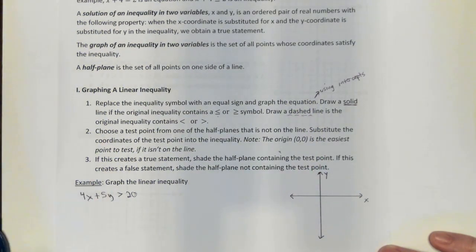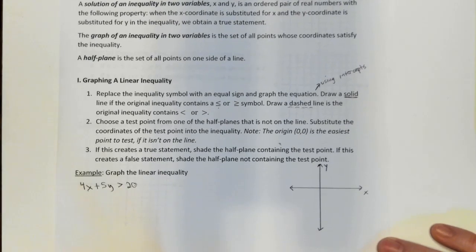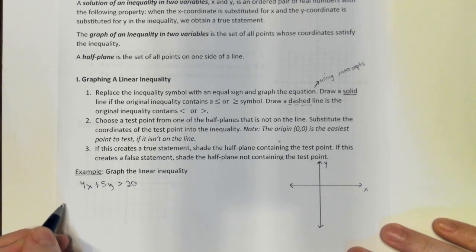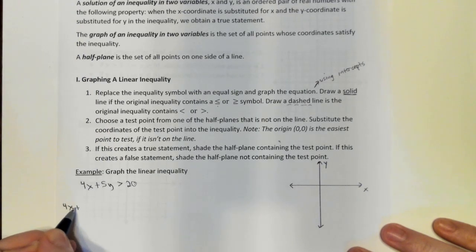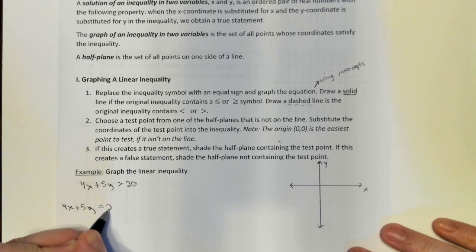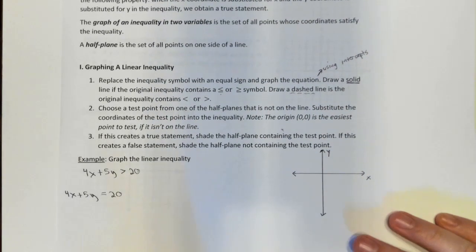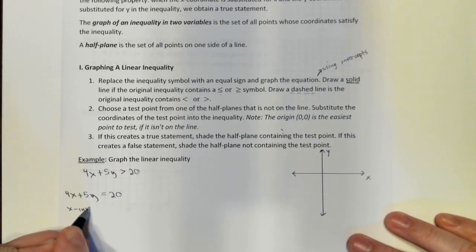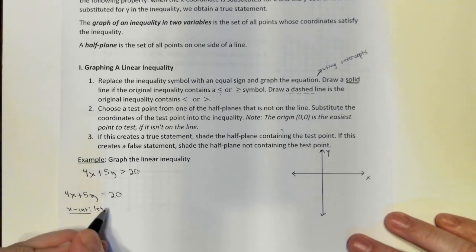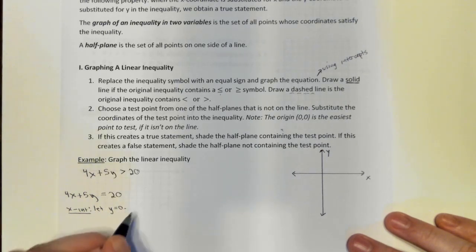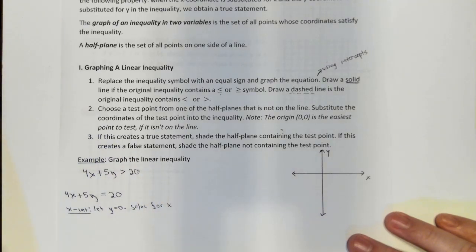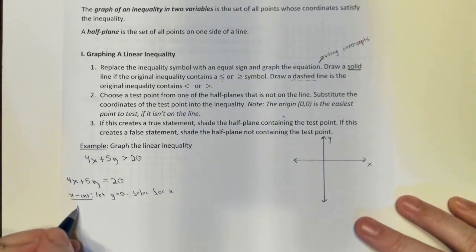Okay, so let me start the problem and I'll worry about whether it's dashed or solid in a minute. The first thing we have to do is treat it like an equation, meaning I'll come back to the inequality aspect. We've got to first plot the intercepts. So the x-intercept: let y equal 0, solve for x. You will get to where you don't have to show the work on these. Some people will.